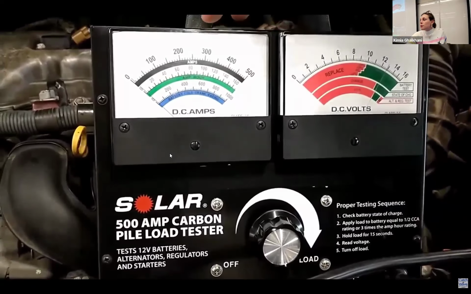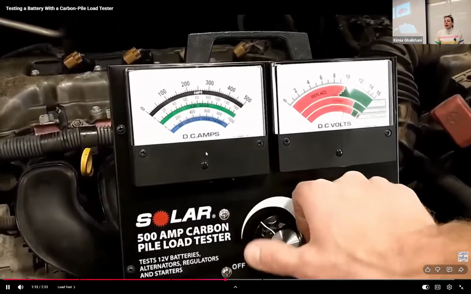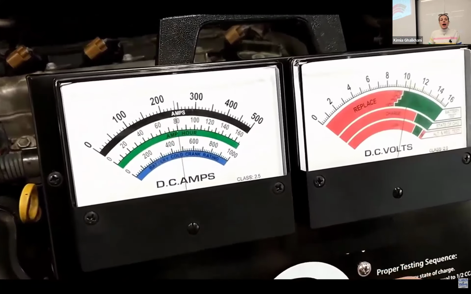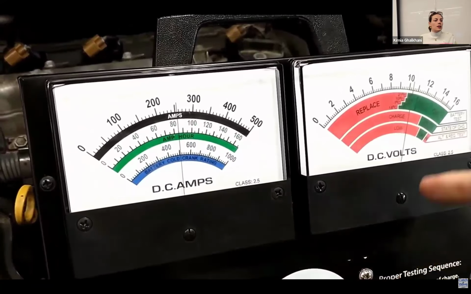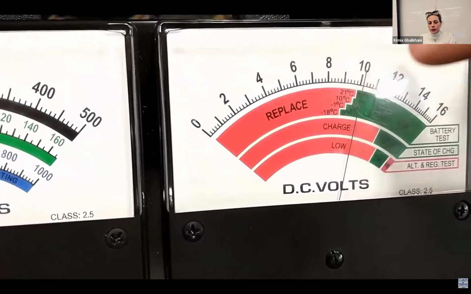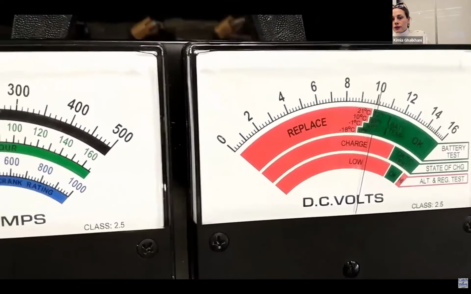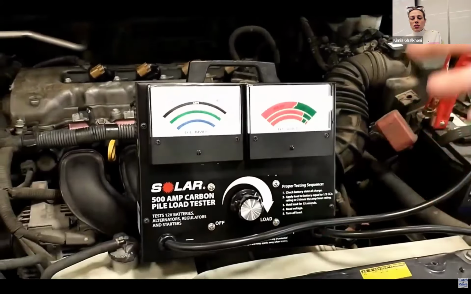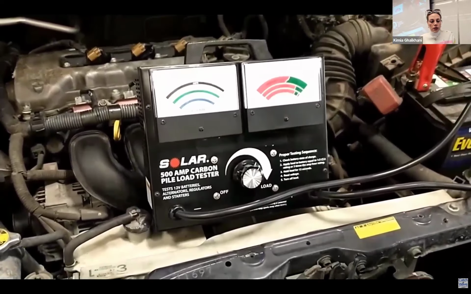This knob begins to apply a load to the battery. They can adjust it. And once I get to 245, I'll come over here and look at the voltage of the battery. It should stay above 9.6 volts, and it should hold that for 15 seconds. If you look at the test, you'll hear the tester start to beep. That means you can turn it off.